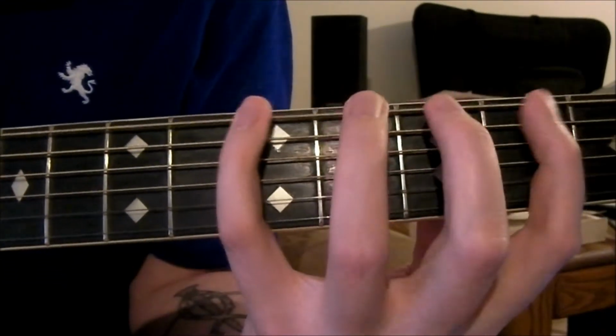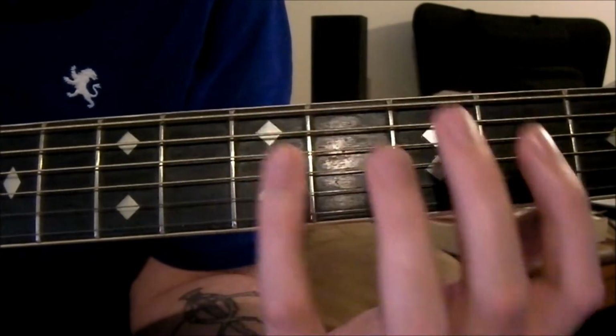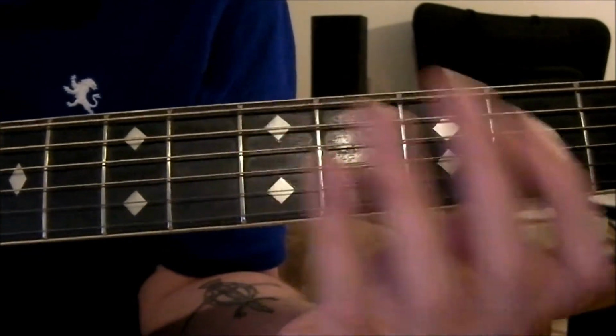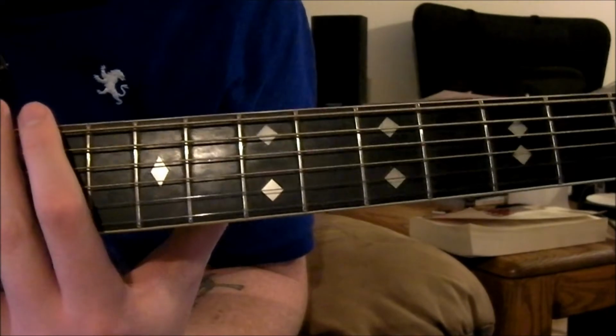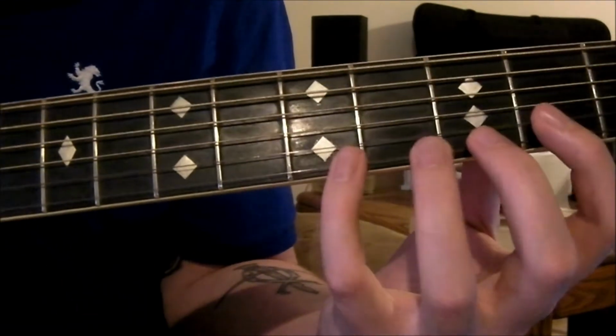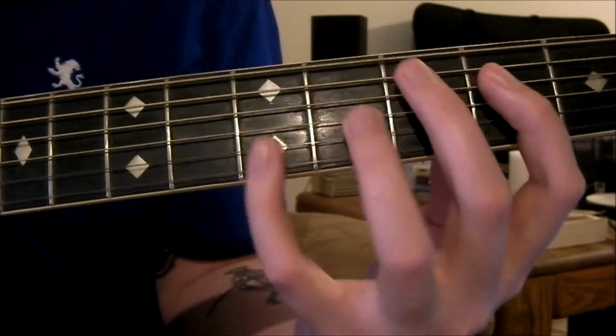Take some time trying to get that major scale down. For this lesson we're going to call this position 1. There are several different positions along the guitar neck. We'll call this position 1. Take a lot of time, get that down.